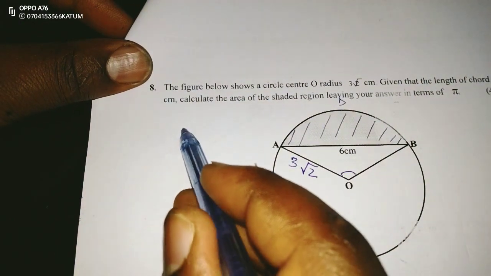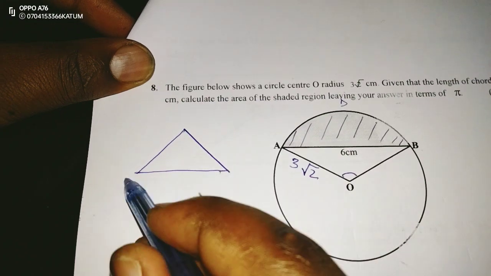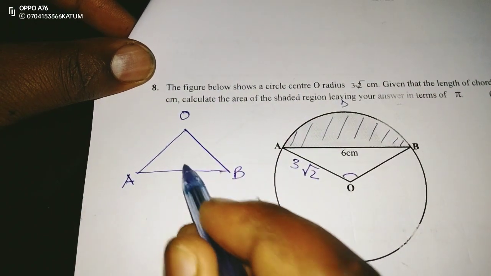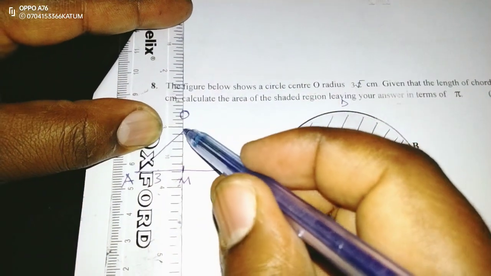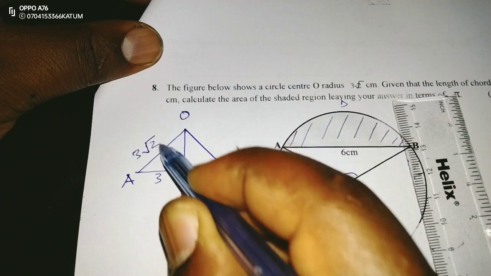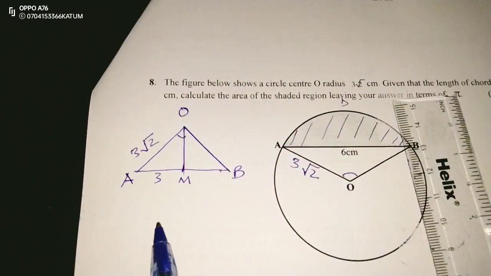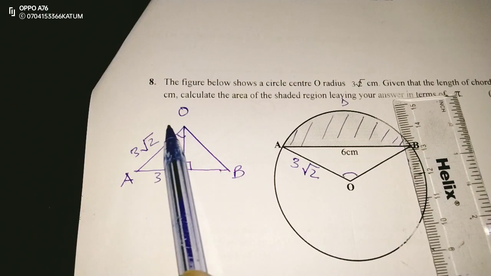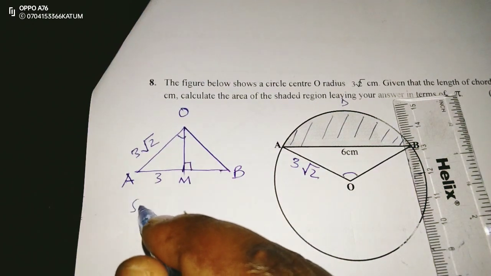do it in parts, whereby let me now change my diagram so that I may extract triangle ABO, so that at this point M I can have 3 centimeters. Now that we had 6, the radius remains 3 root 2. So it means we can now calculate the angle at this point. And now that this is right angled and we have the hypotenuse, and for this angle its opposite side, then we can use the sine.